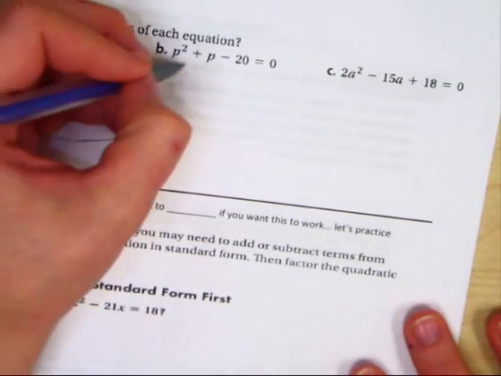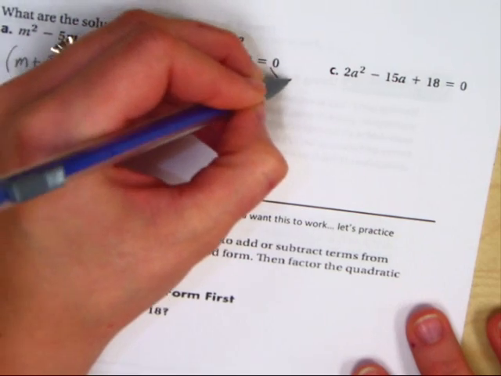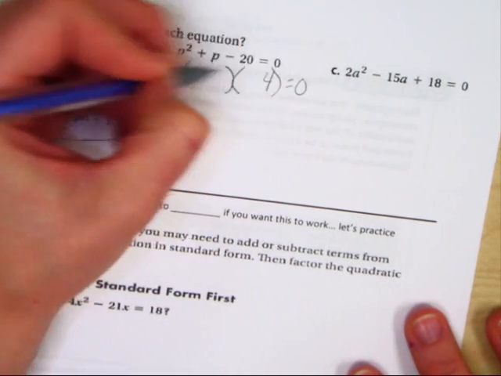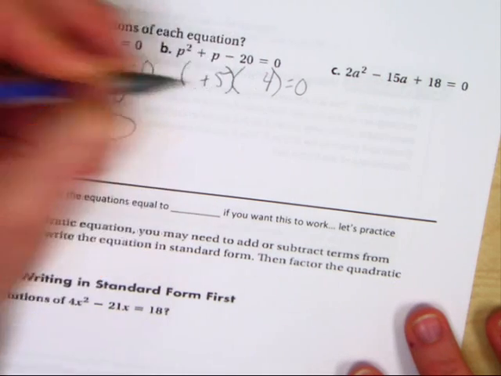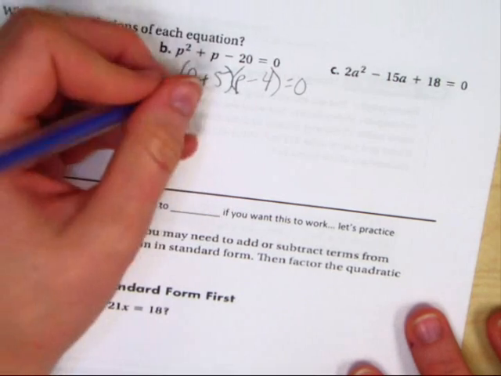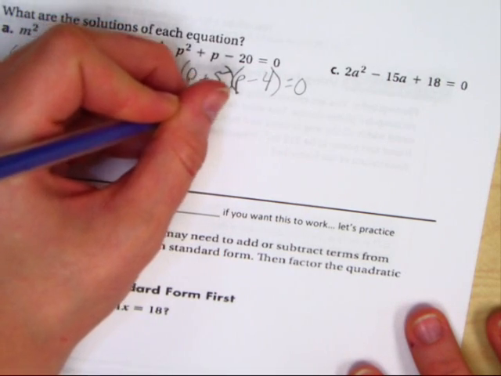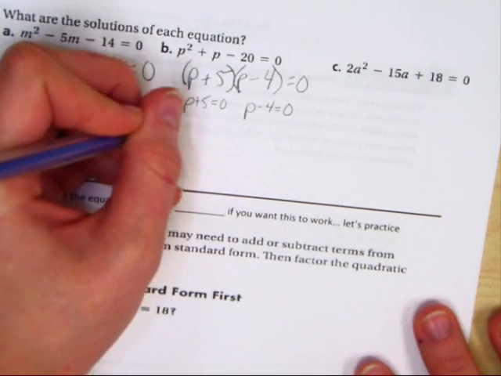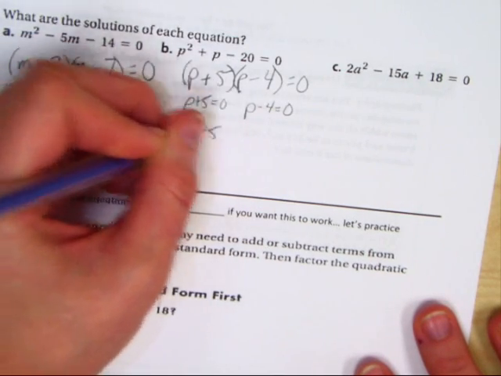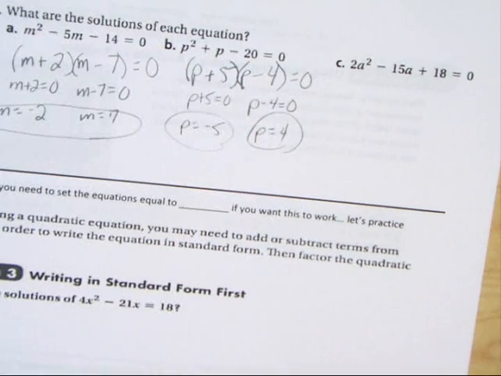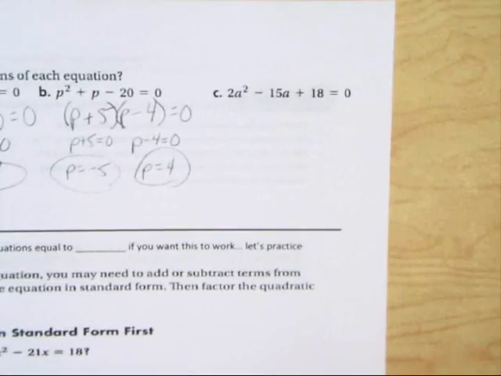Part B, double parentheses. Factors of 20 that make a positive 1. I need the 5 to be positive, I need the 4 to be negative. P plus 5 equals 0. P minus 4 equals 0. Minus 5, p equals negative 5. Plus 4, p equals 4. Again, you could be checking all of these and plugging them in, but they are right.